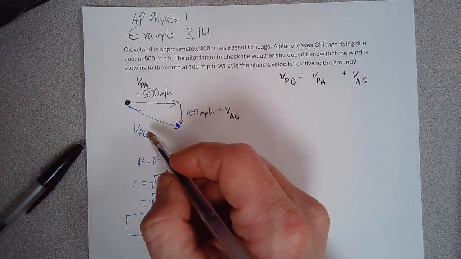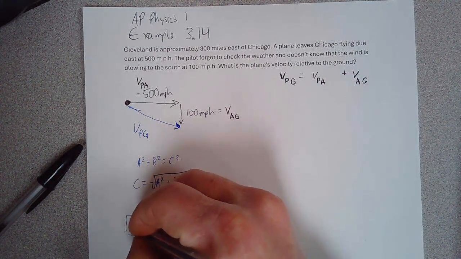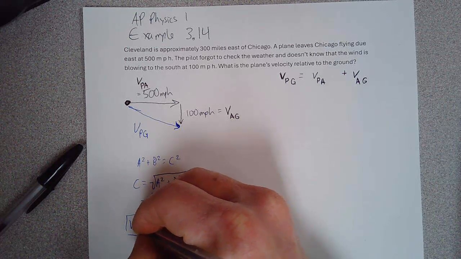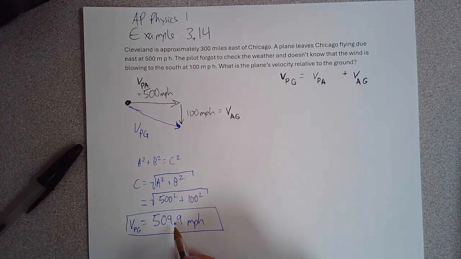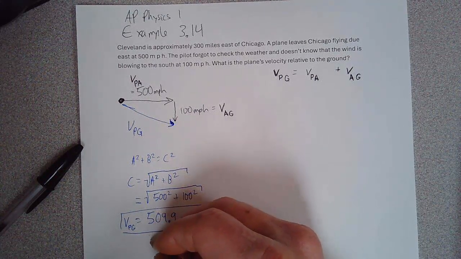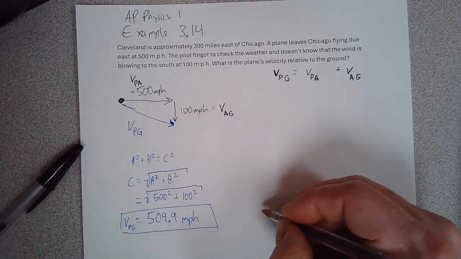All right, so the hypotenuse, which is our velocity of plane relative to ground, I should say this more carefully. This is actually just the speed. In order for it to be velocity, we also need a direction.